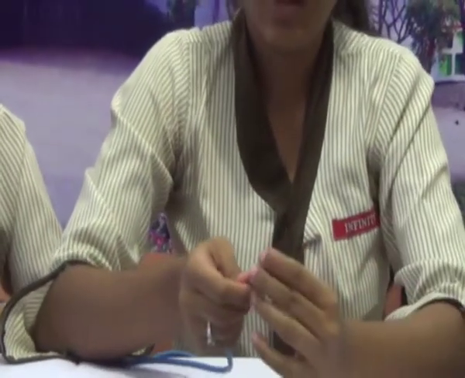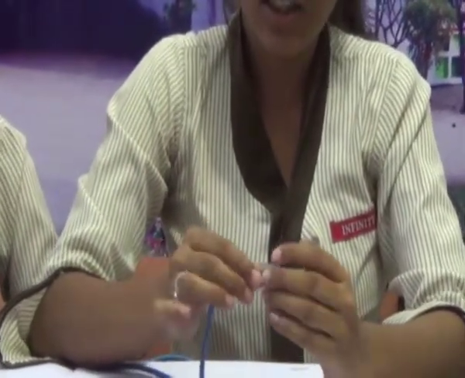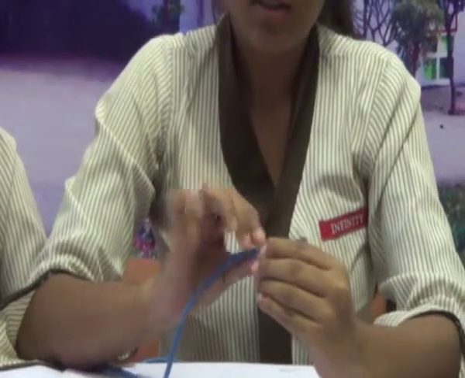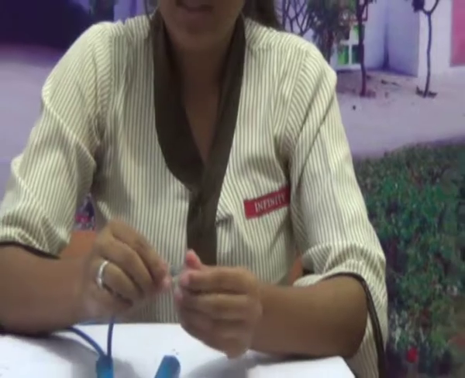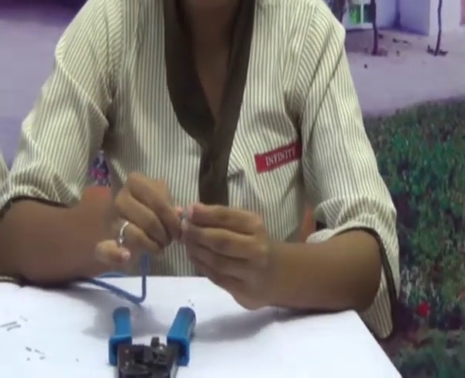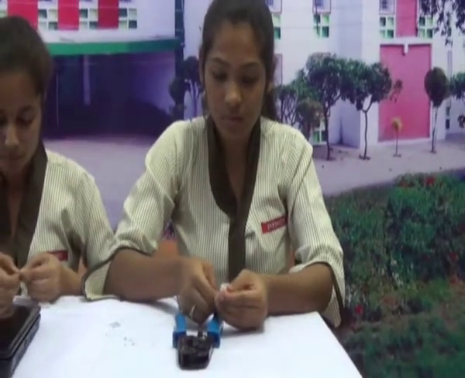After tightening your connection, you will see that the lock of the crimping tool is pressed a little bit, and that is how one end of the cable is got ready.